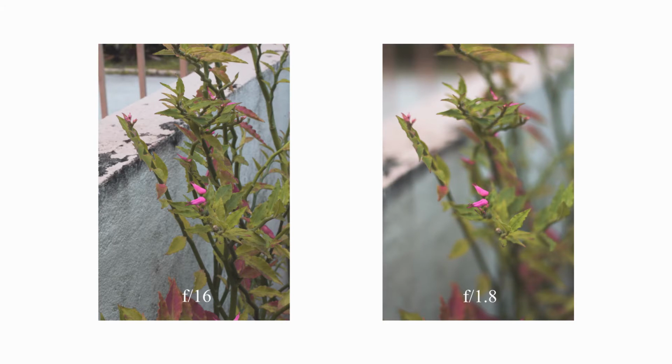Take a look at these two photos. Both photos were taken at the same time, same place, same angle, but with different apertures. One of them is f1.8, and the other one is, I believe, f16. I'm not sure, I forgot about that photo. But you can see that it leads to a blurrier background because of the aperture. The bigger the aperture, the blurrier the background. The smaller the aperture, the clearer the background is.